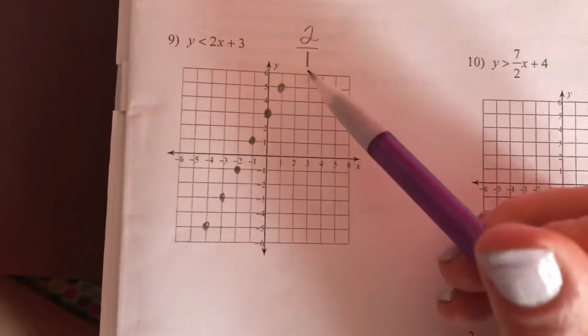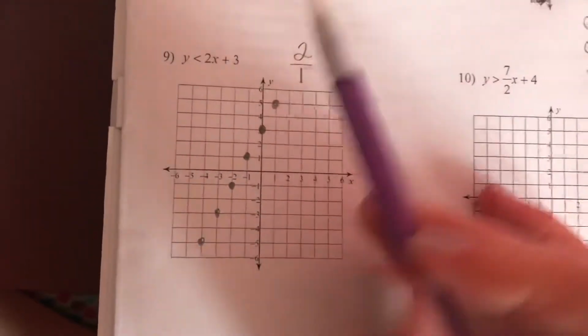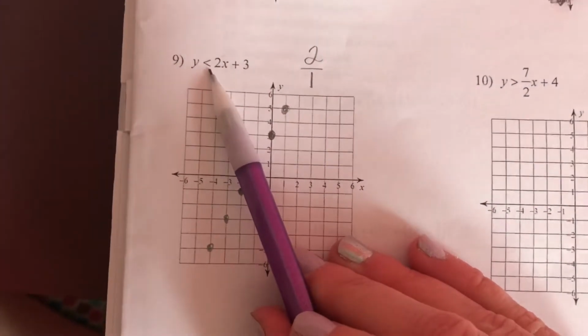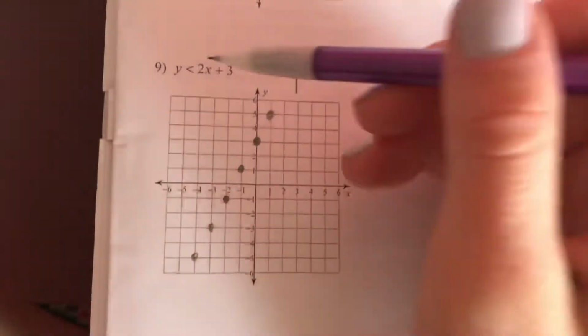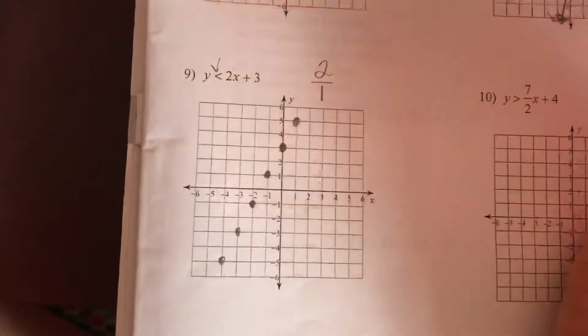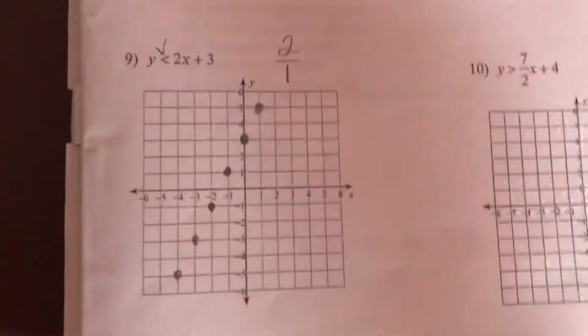So now normally if we are graphing a linear equation, we would just simply connect these with a line. But since it's an inequality, we have to test and see if we would have a dotted line or a solid line, and that's based off of this inequality symbol. So what we do is we're going to test a point on the line. We're going to plug it into the inequality and see if it's true or not.